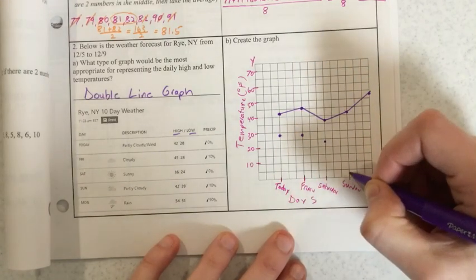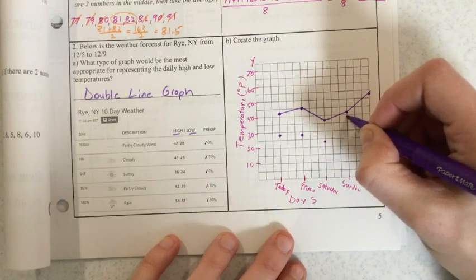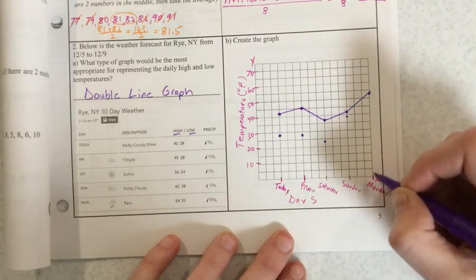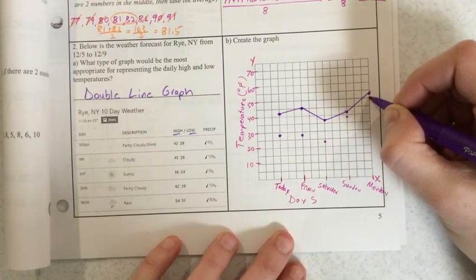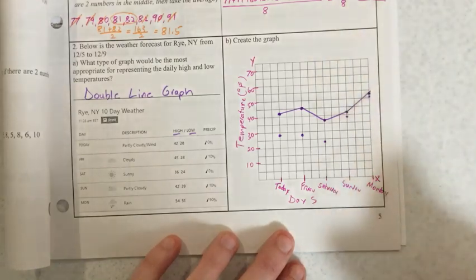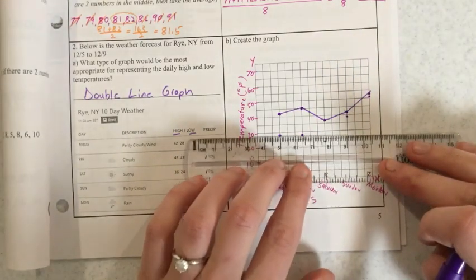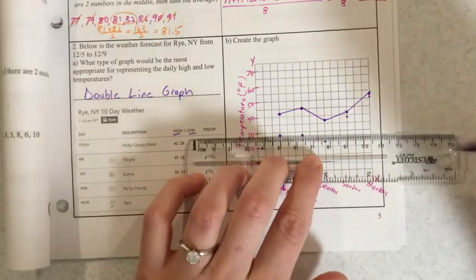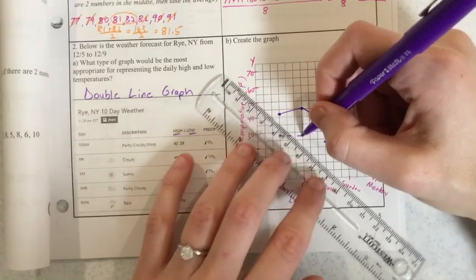Sunday, the low is 39. So let's see, there's 40 just below. And on Monday, the low is 51. So there's 50, 51. Okay, because we're using the same color to show a difference between our high and low graphs, this time I'm going to use a dotted or a dashed line.